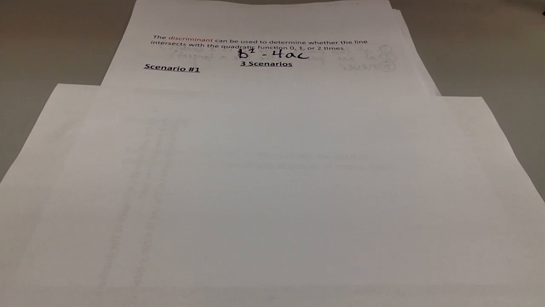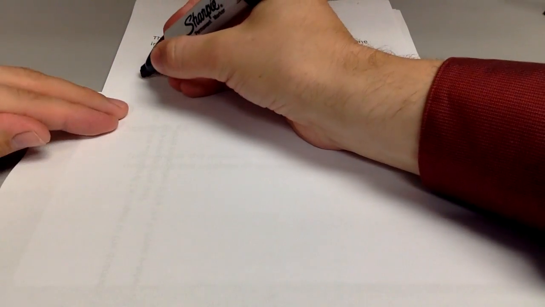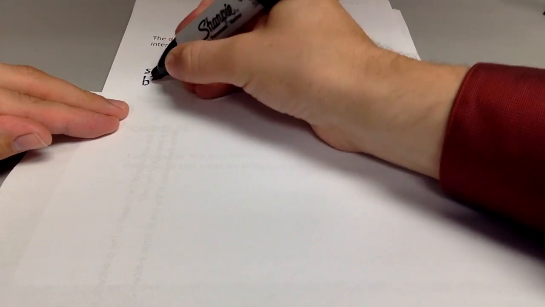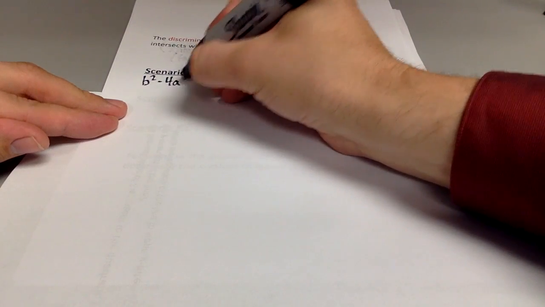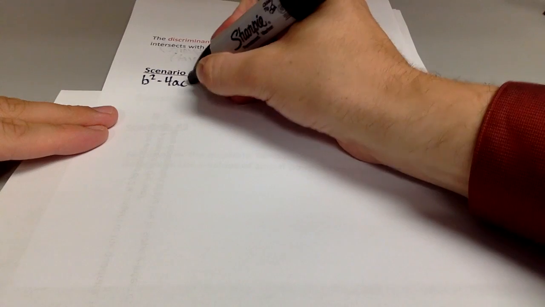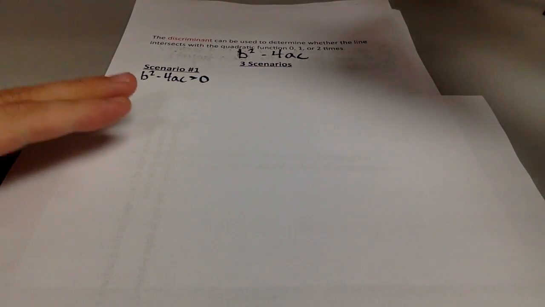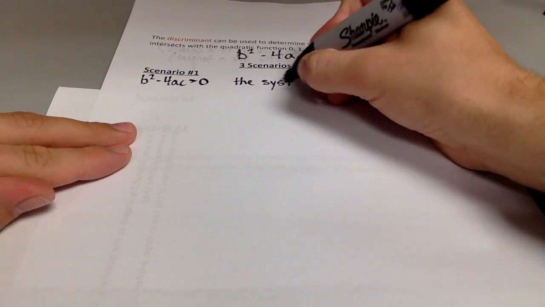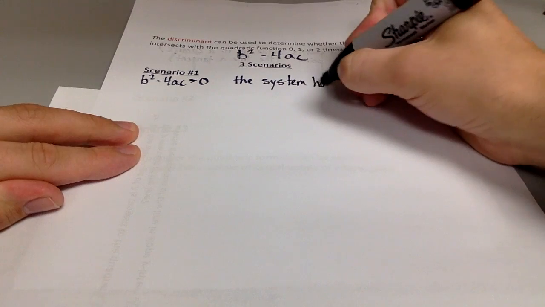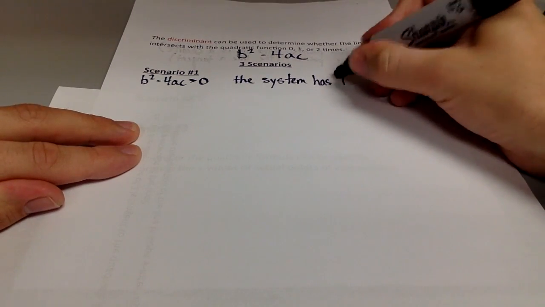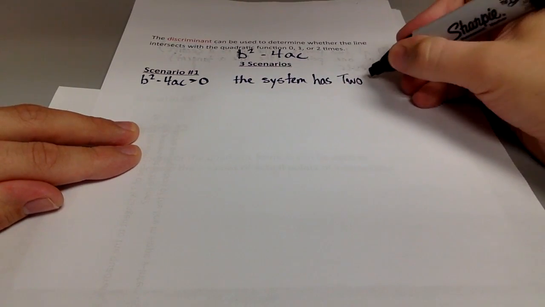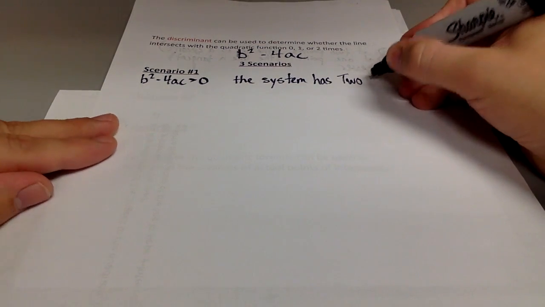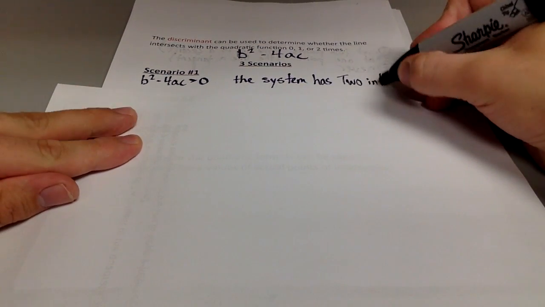Scenario one, if you'll recall, was when we have 2 points of intersection between our linear function and our quadratic function. This is going to happen when our discriminant is greater than 0. So we say that our system has 2 points of intersection, or 2 solutions. We could also call them intersections.